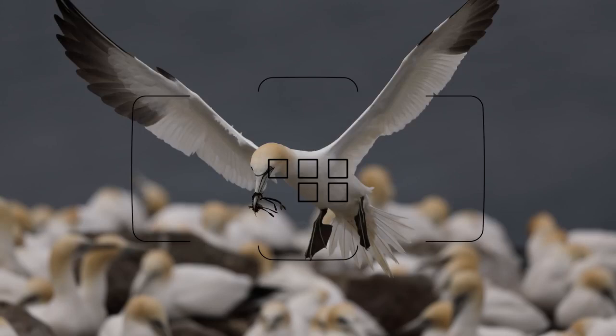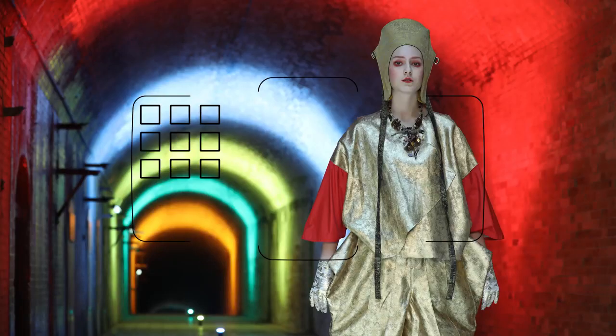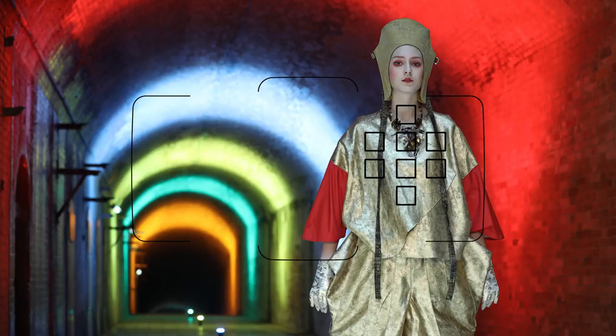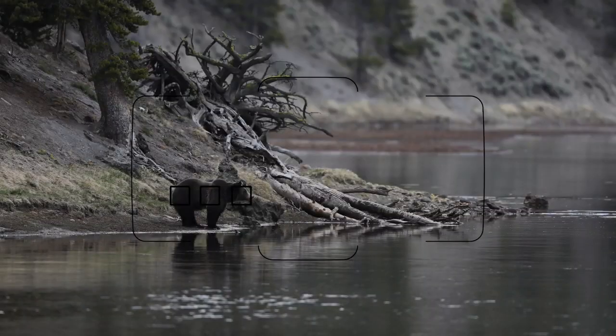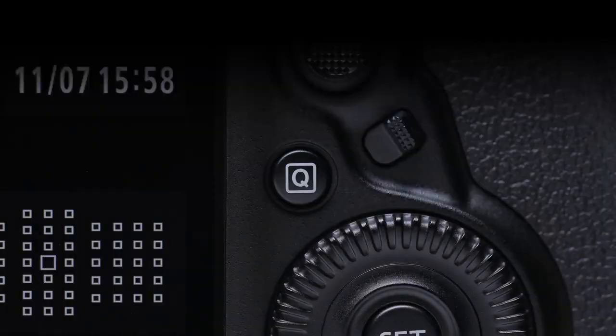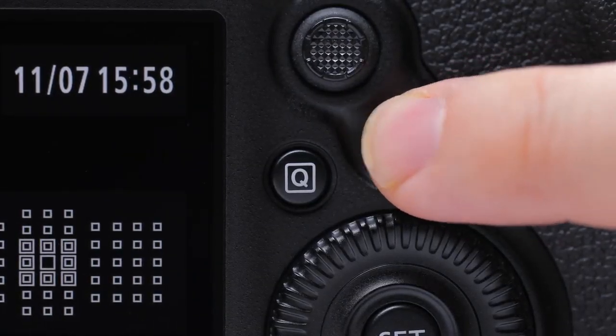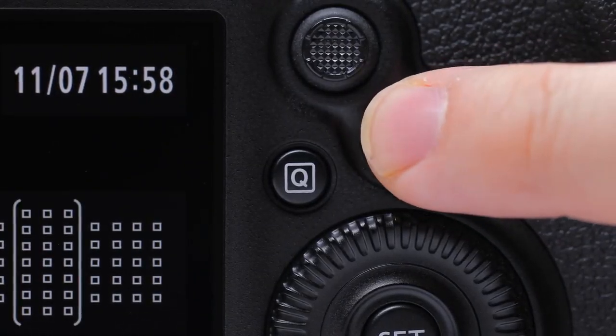AF point management is one of the strong points a modern digital SLR brings to today's photographers. The ability to not only move your AF point off-center and over a broad area of a scene, but to change its size lets you match the AF system to the shooting situation and the subject, as well as your own preferences. With the AF area button, it's even easier to quickly adjust as you need to.